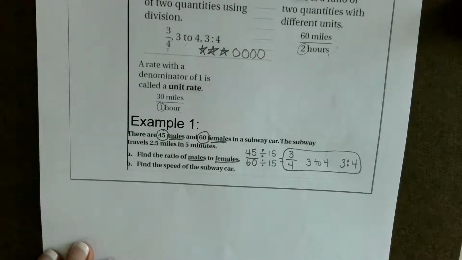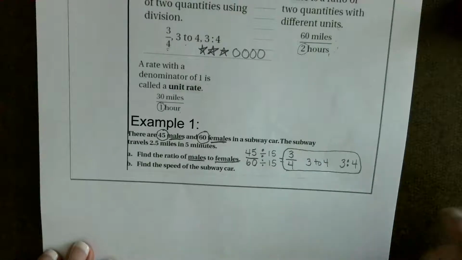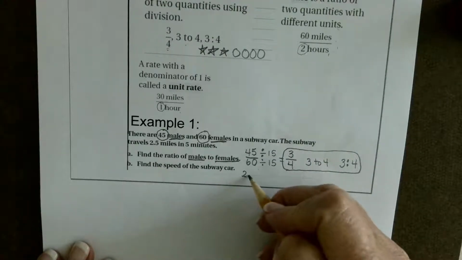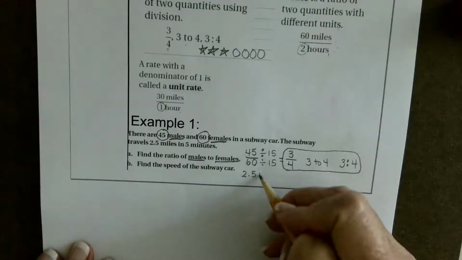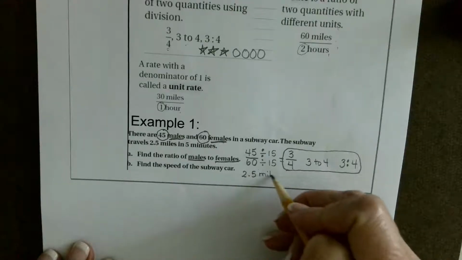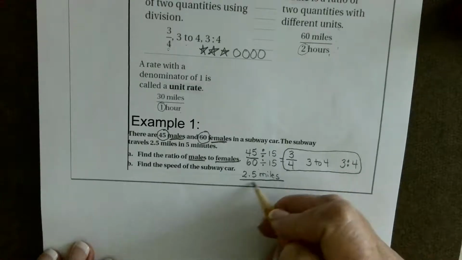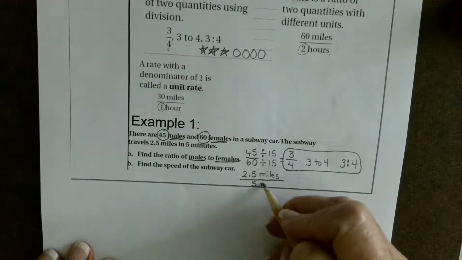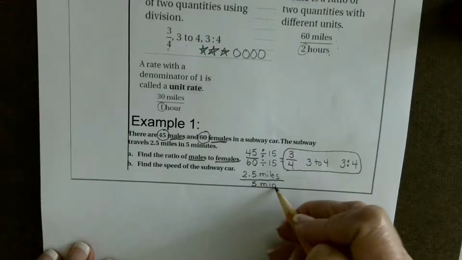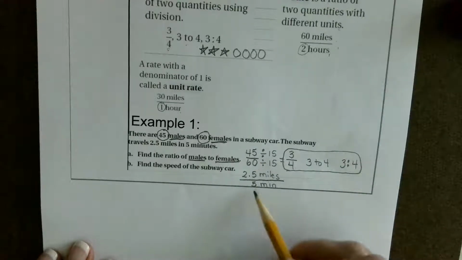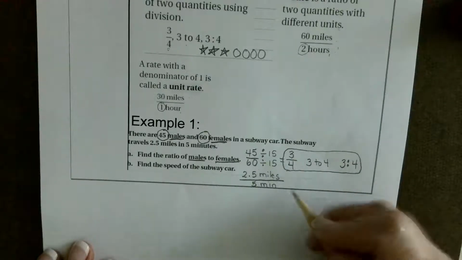The speed of the subway car, so we're going 2.5 miles. So we're going to write that 2.5 miles goes on the top. In 5 minutes. And when we're looking at speed, we want to figure out not how fast we're going in 5 minutes, but we want the unit rate.